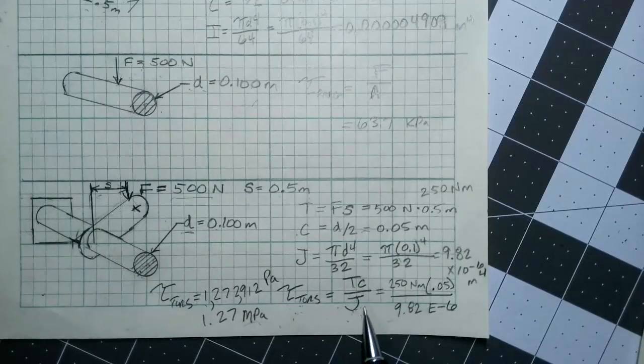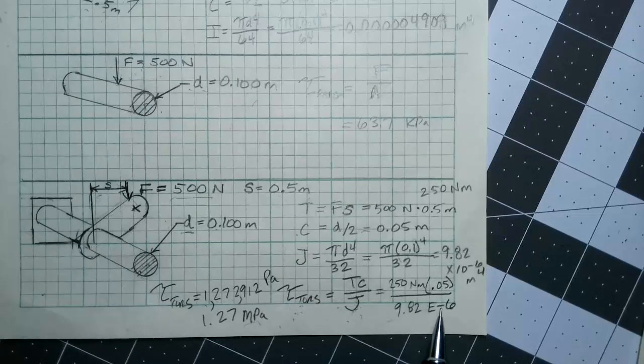Remember, the polar moment of inertia is the overall resistance of the object to being twisted. And so if you have a bigger number down here, it twists less, and therefore you have less stress. The smaller the number, the more it twists and the more stress you have, and the more likelihood you are going to have a failure.